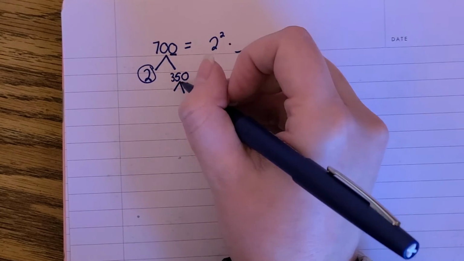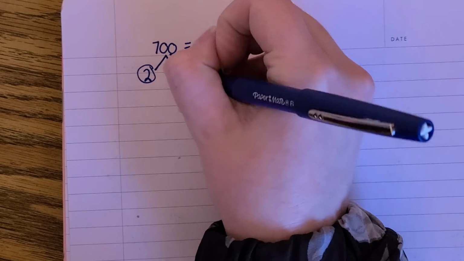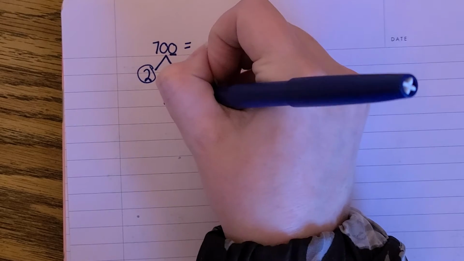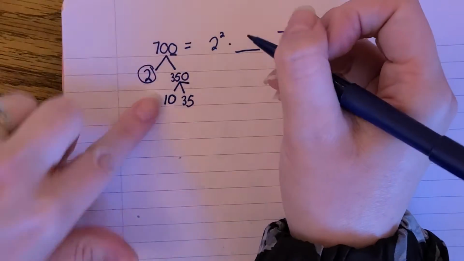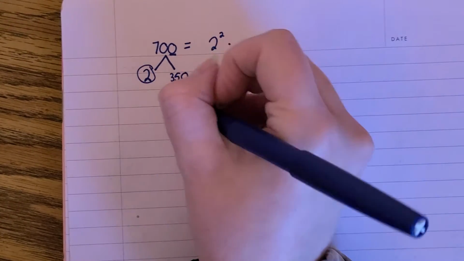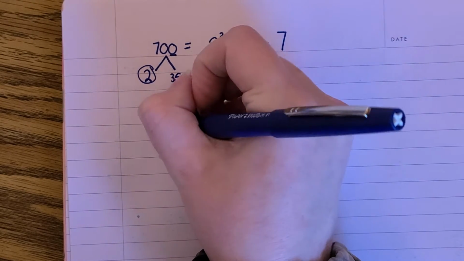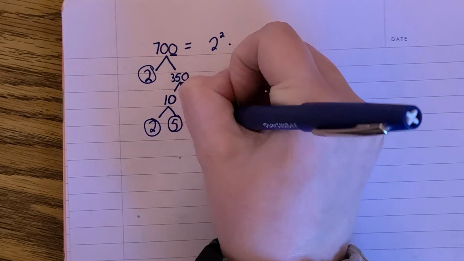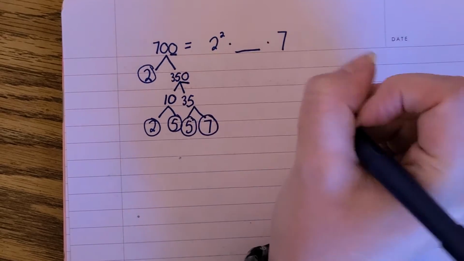350 is also even, or you could do 350, I know it's divisible by 10 because it ends in 0, and it's 10 times 35, okay? Because 10 times 35, you just add the 0 and it's 350. So 35, neither of these are prime, so I'll keep going. 10 can be divided by 2 and 5, and both of those are prime, so it's done. 35 can be divided into 5 and 7, and both of those are prime, so it's done.